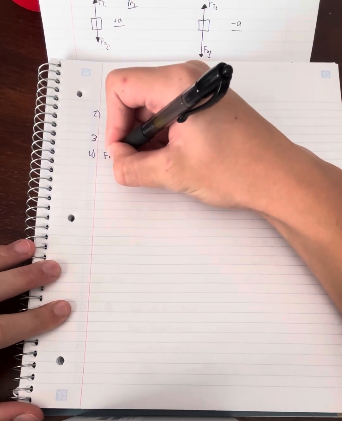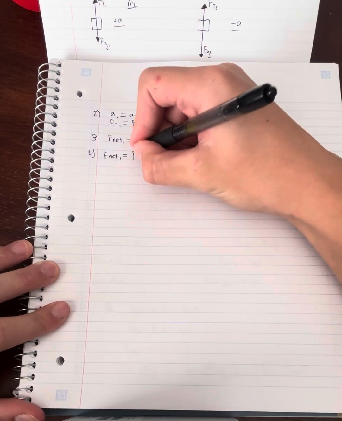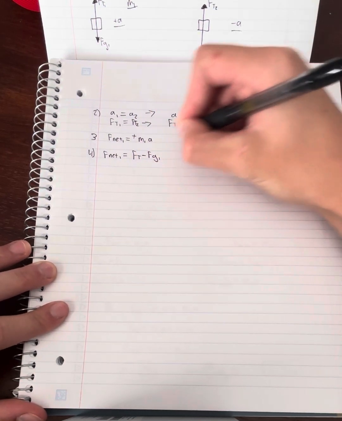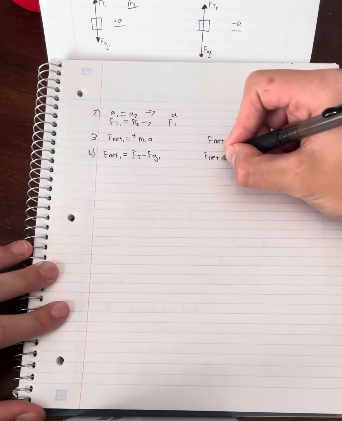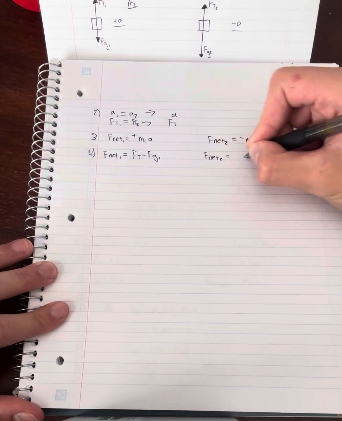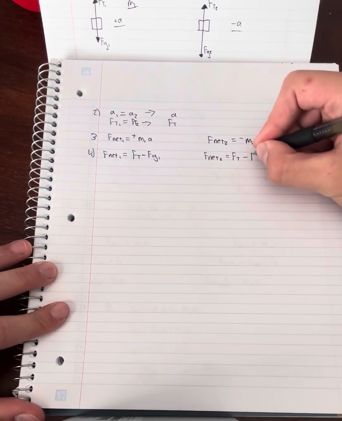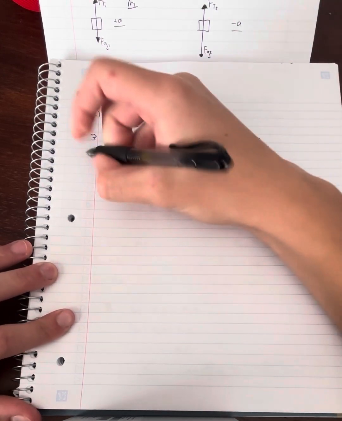So F net equals force of tension minus force of gravity. It's going to be the same thing over here. Equals force of tension minus the force of gravity, but on the second one.